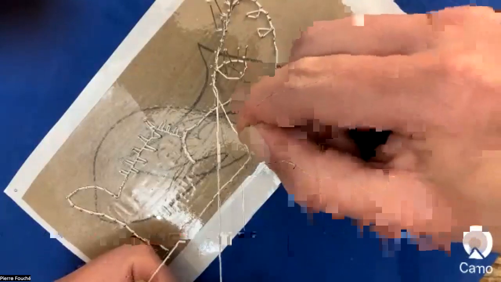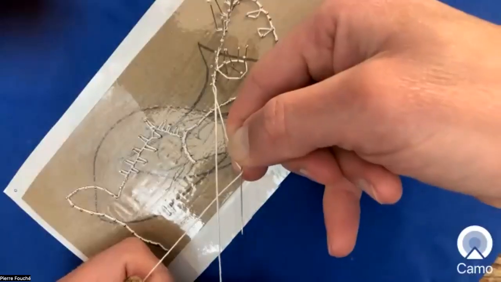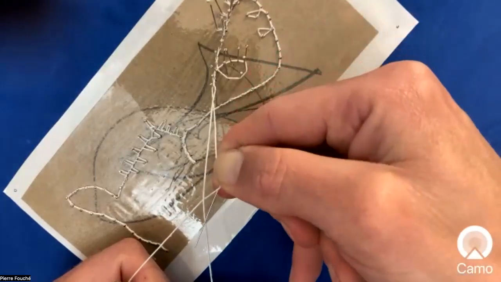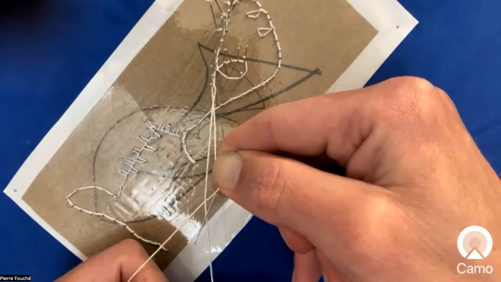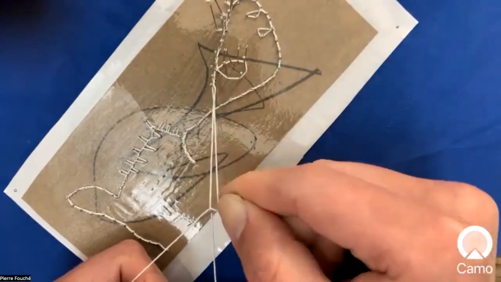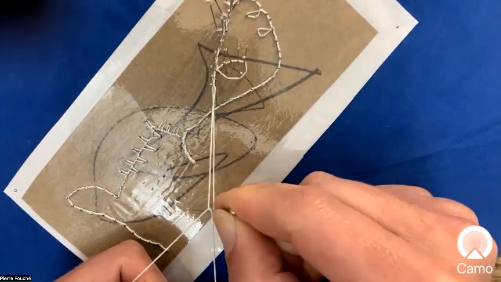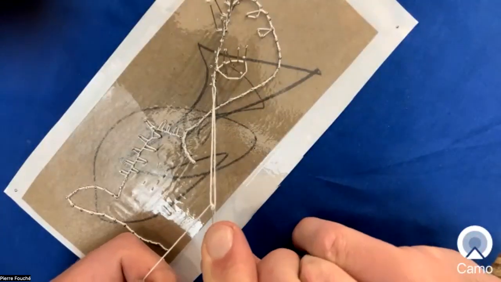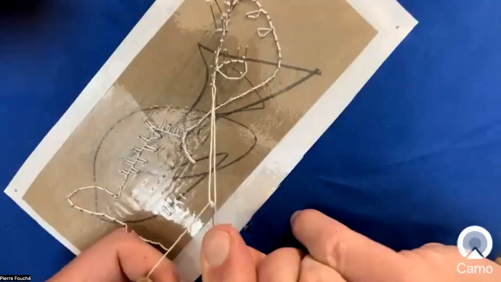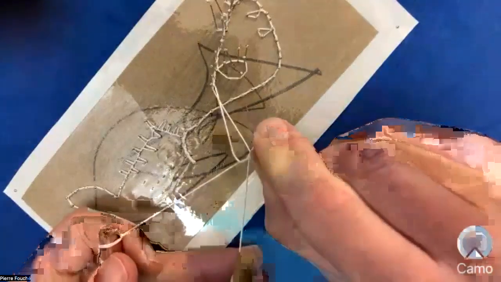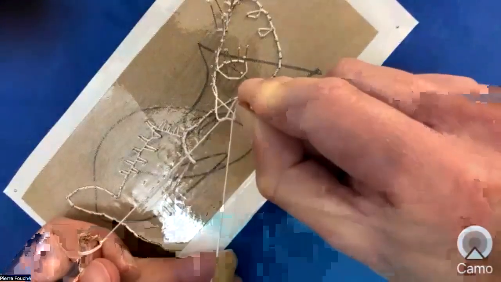Turn the pin towards you, and then over and under the two threads on the bobbin side. And then rotate the pin end to the front through the two threads on the lace side.